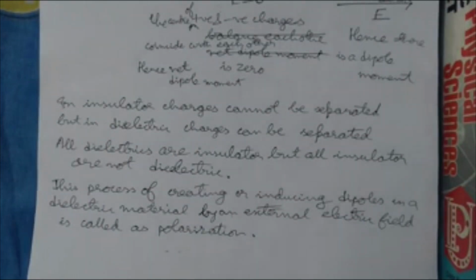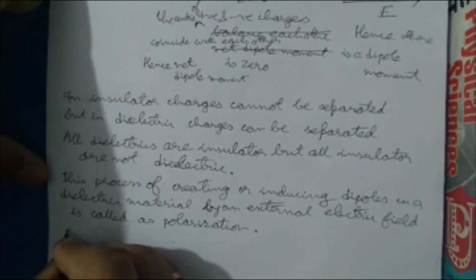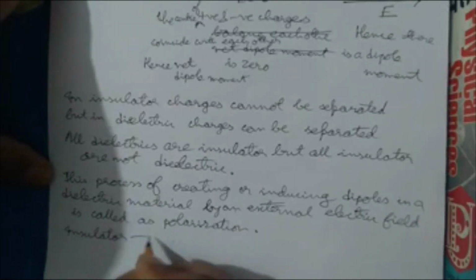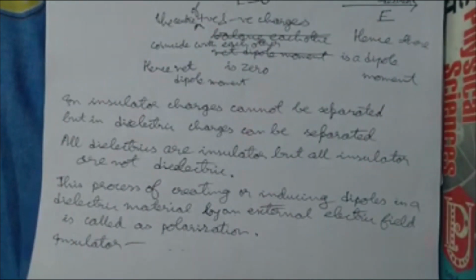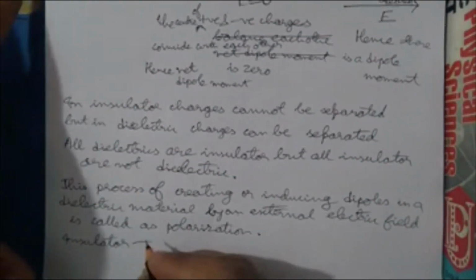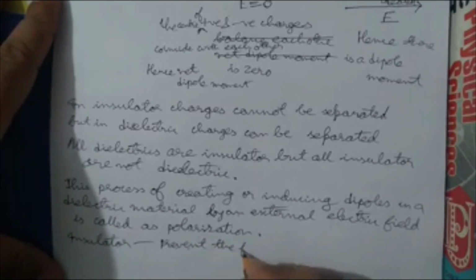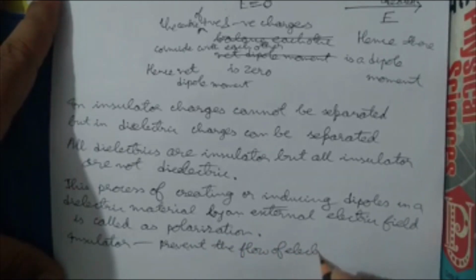Now, what is the use of dielectrics basically? Insulators are mainly used for stopping the electric current, to prevent the flow of electricity.